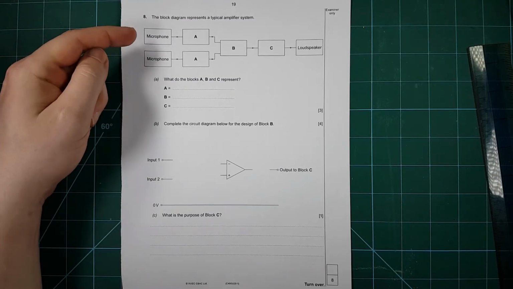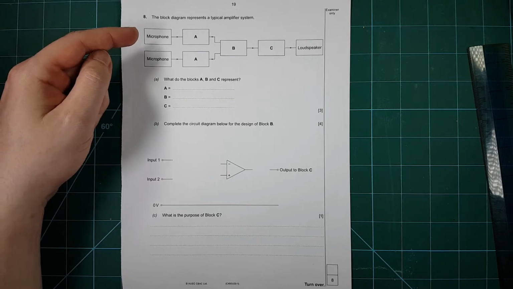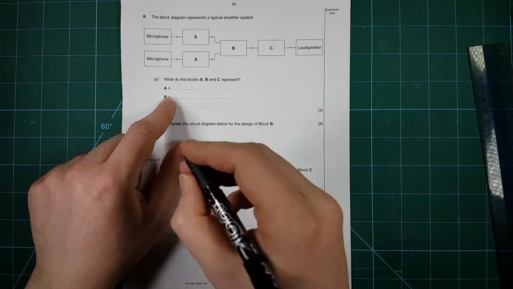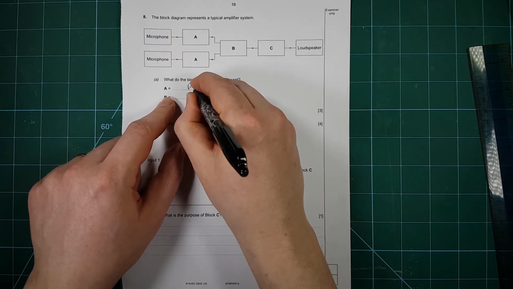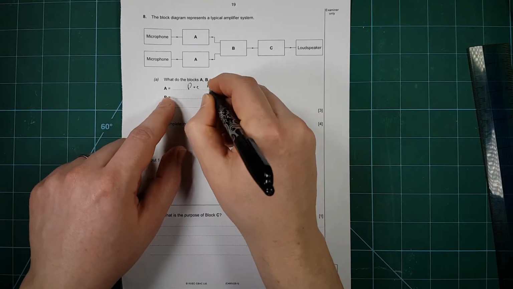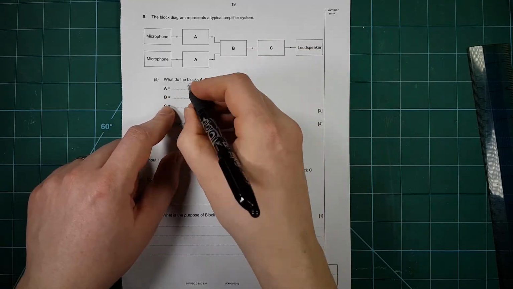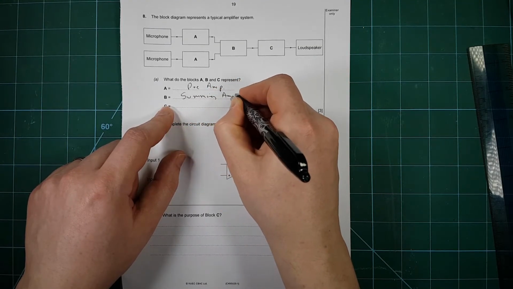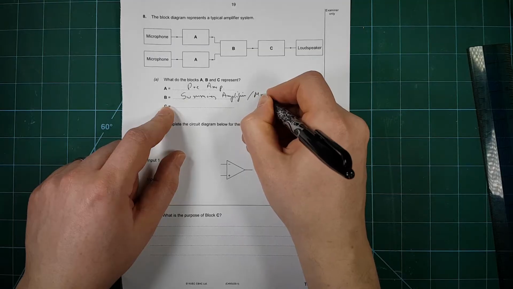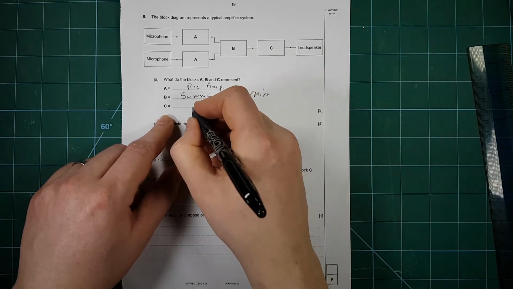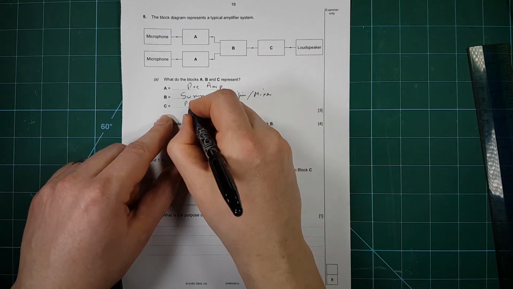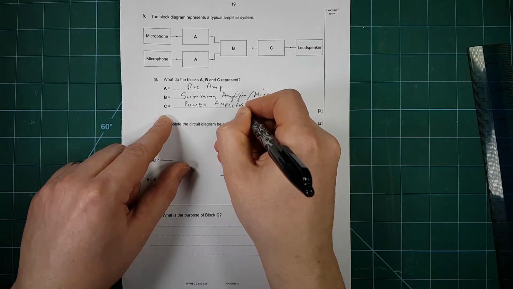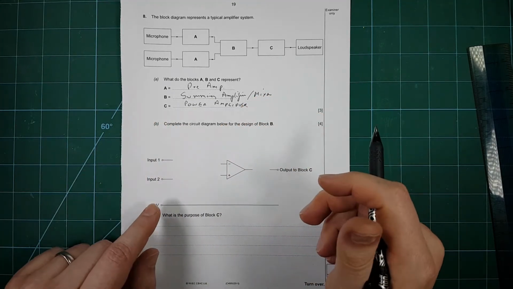Question 8, this is about the amplifier subsystem. You need to know all of these blocks off by heart. So A is the preamps, they follow microphones. B is the mixer or the summing amplifier. And C is the power amplifier, which always comes just before the loudspeaker. Okay, you just need to learn those.